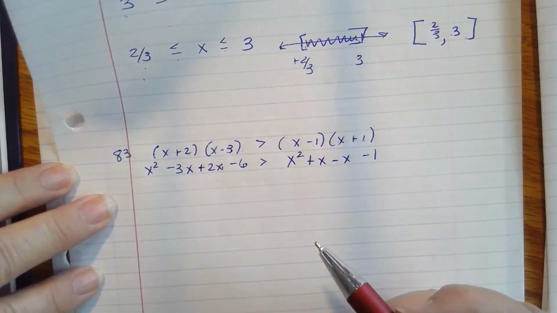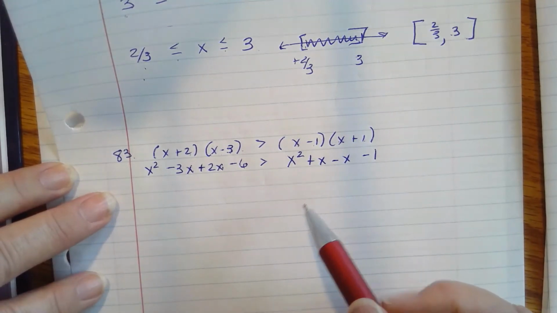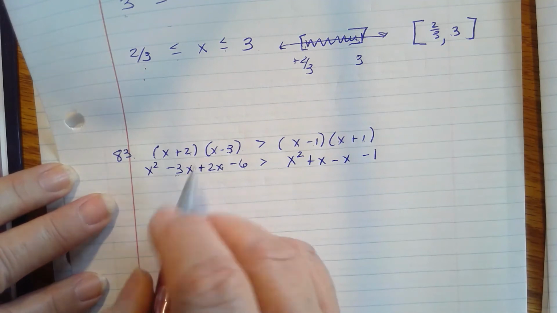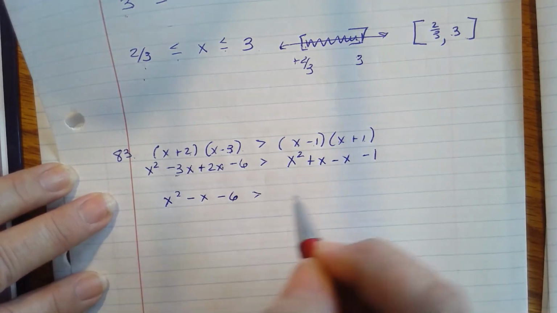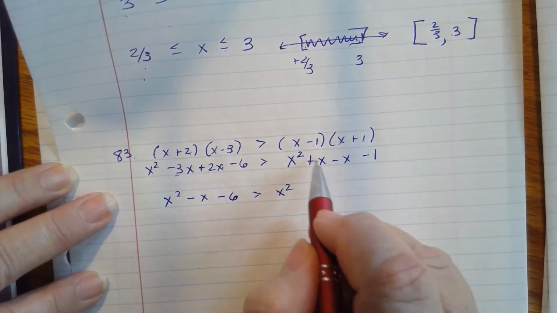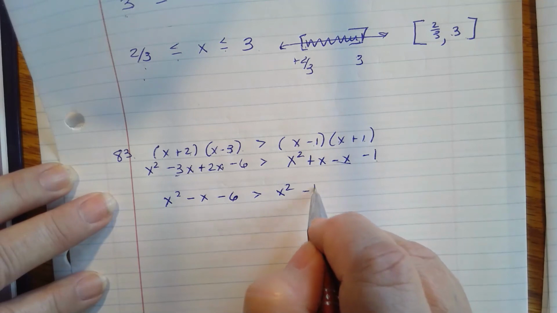Now, just like with equations, before I do anything else, I want to clean up each side. So I can combine these two to just get minus x. And over here, these two cancel out completely, and I just get the minus 1.